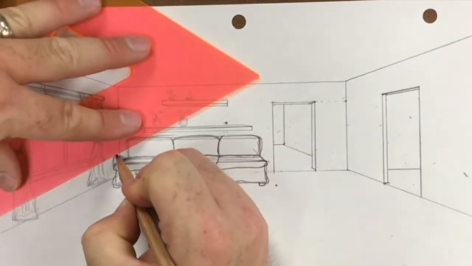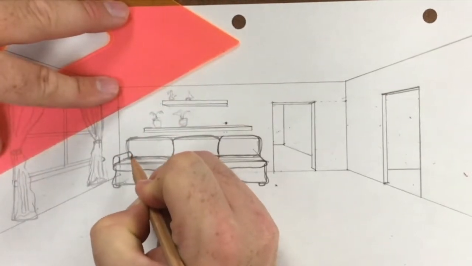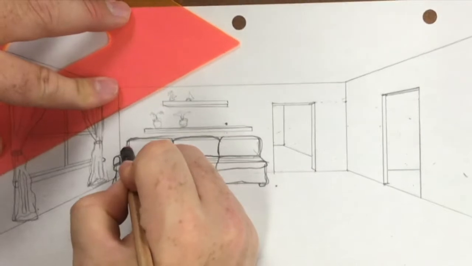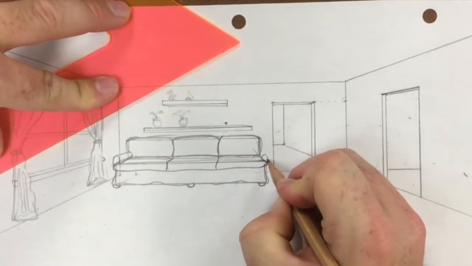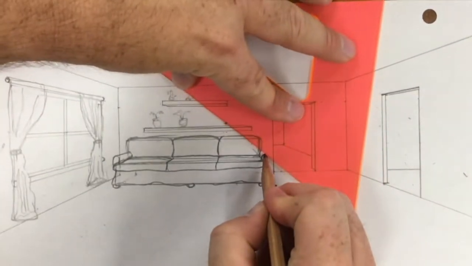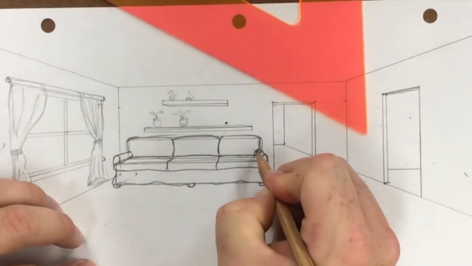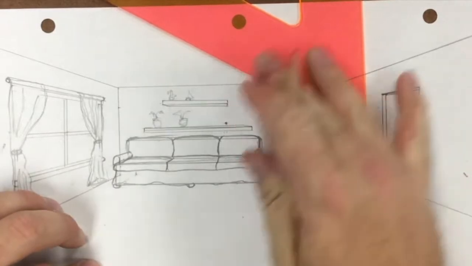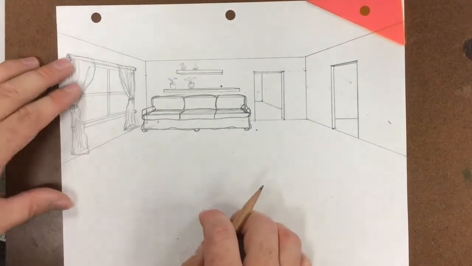Then all I have to do is take the top of that to the vanishing point, and cut it off right here. And then I could erase what I would see through there. Then I'll repeat that over here, the same size bump for the arm. I'll aim that to the vanishing point, and cut it off right where it hits the cushion. Now that couch has some arms. So that's how you can go about drawing a couch from the front.